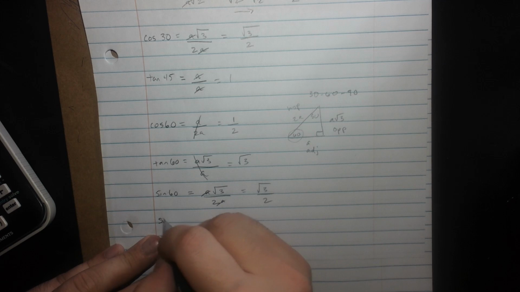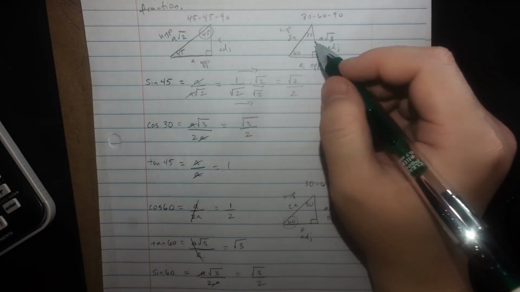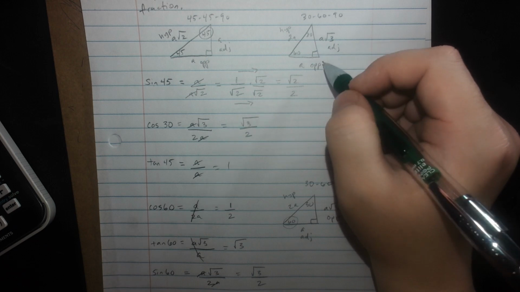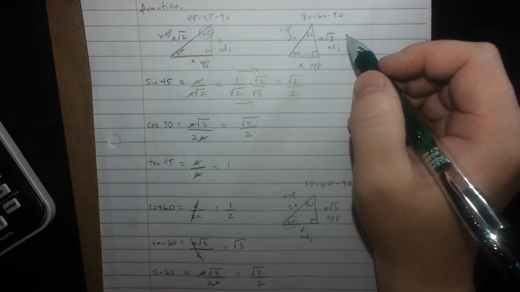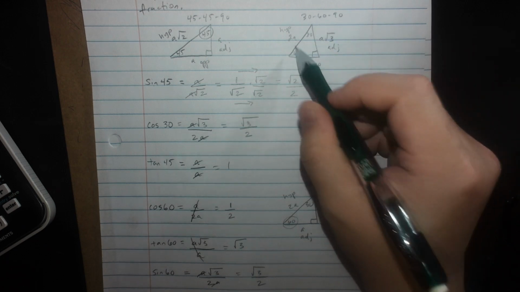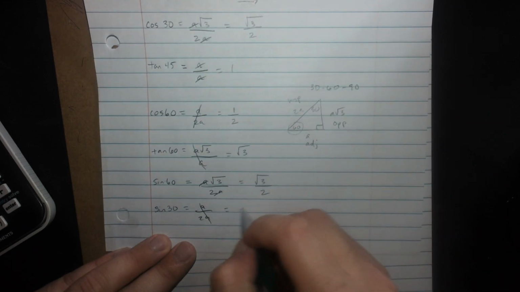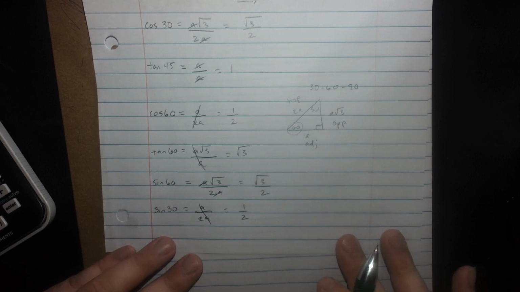Sine of 30. So we're going to use this triangle here. Sine of 30 is just going to be opposite over hypotenuse, so a divided by 2a. That's just going to be 1/2.